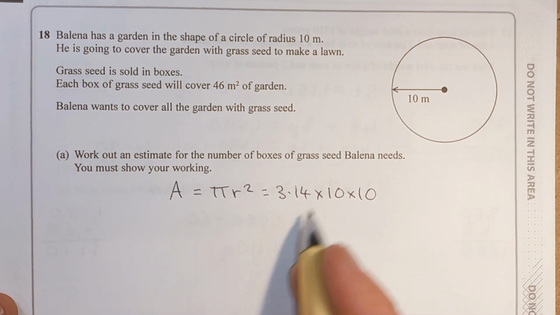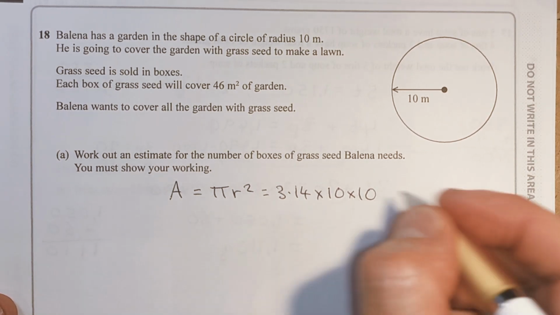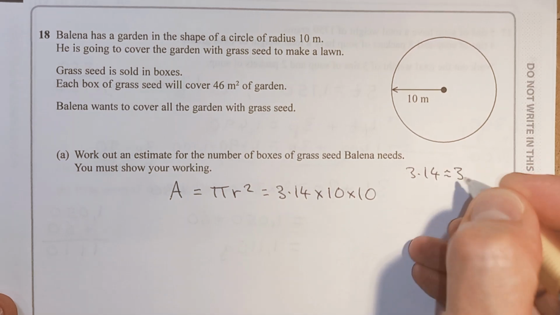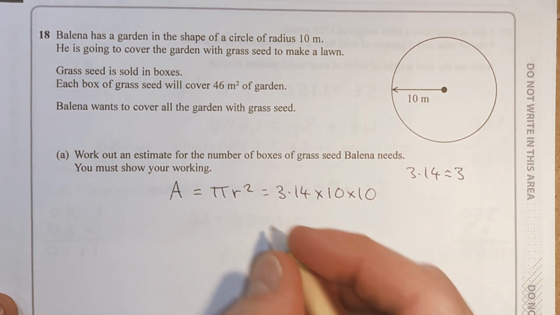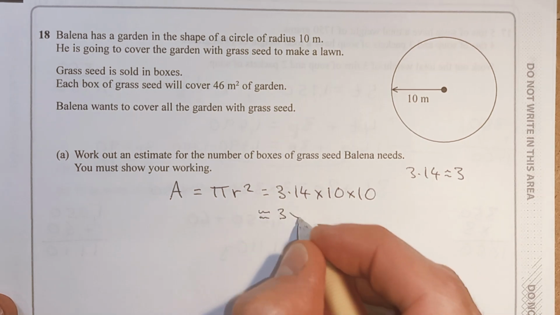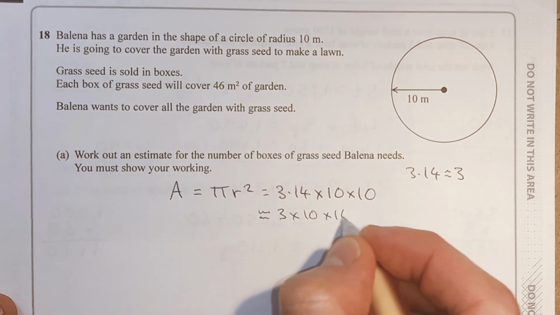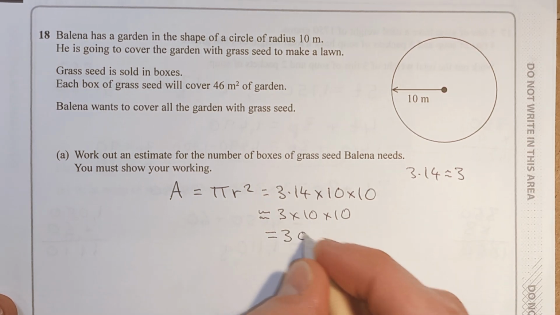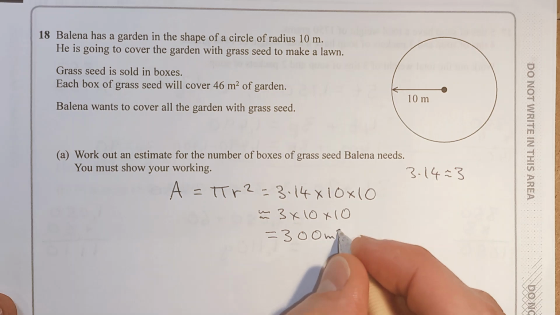Now because they want an estimate, I'm going to say 3.14 is approximately equal to 3. So we're going to round it. So this is all approximately equal to 3 times 10 times 10, which is, well, 10 times 10 is 100, times 3 is 300.